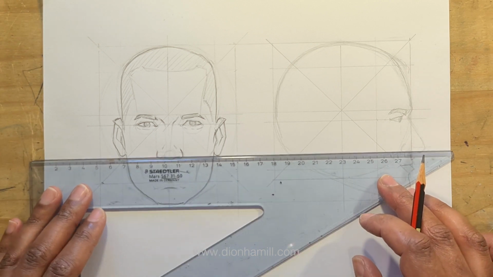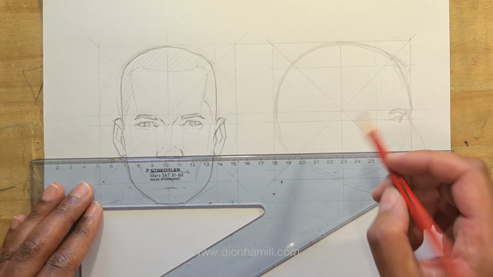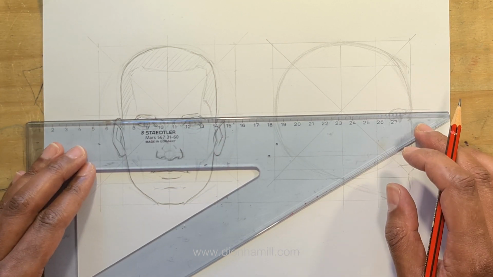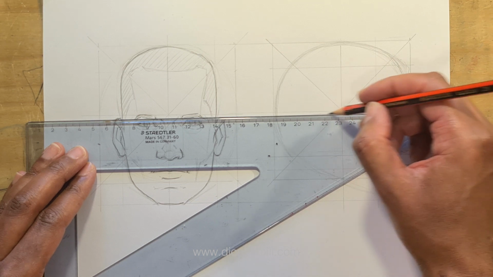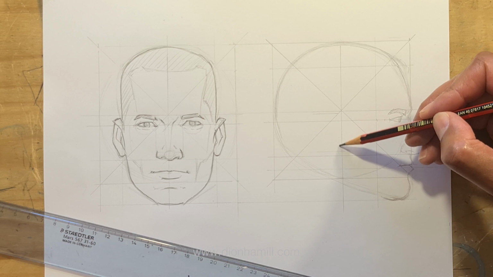For the ear, use the top and bottom again of the front view to work out its height. Give it a slight angle from the base upward, and you don't want it to be too big, depending on your character, but generally I try to keep it within 1/2 of the side.